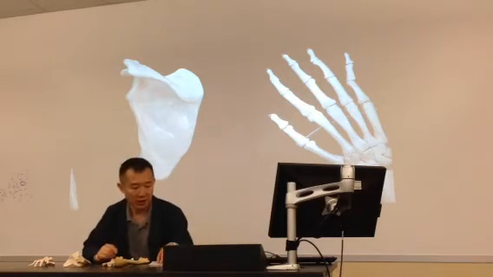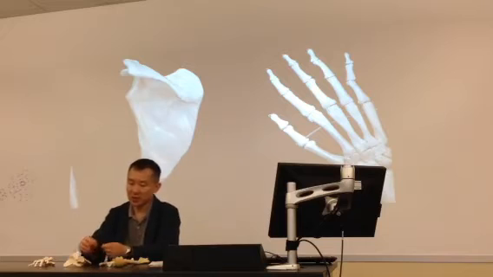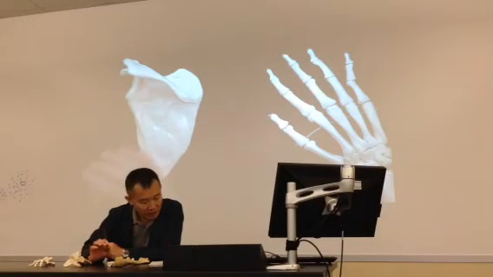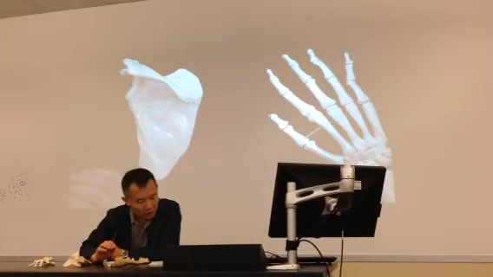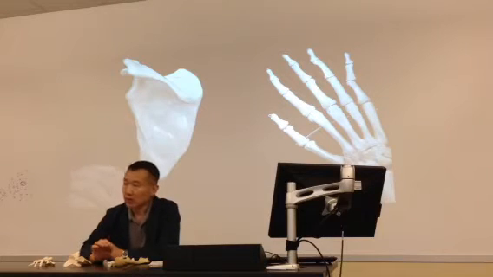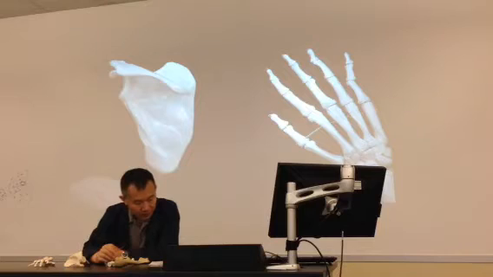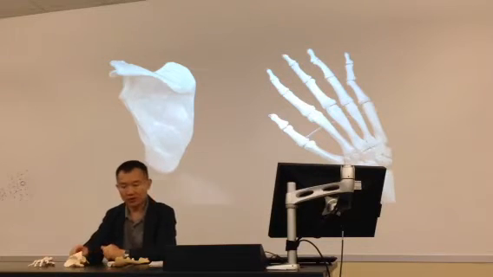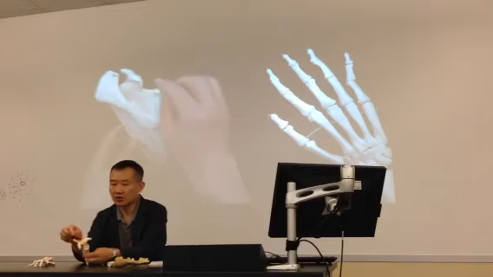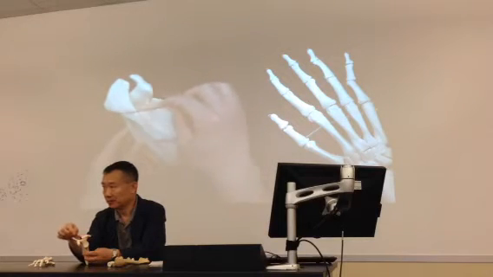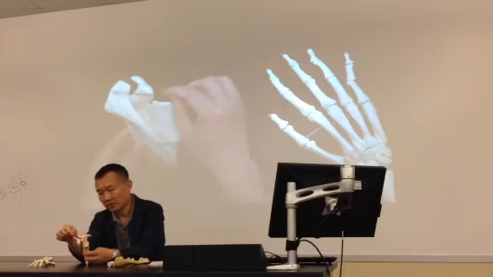So the first one is the scapula. The scapula is heavily tested. You can see about 12 markers for the scapula. The first one is the acromioclavicular facet. Firstly, this structure is called the acromion. Okay, this is called the acromion.